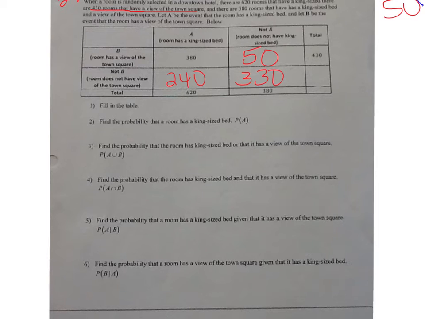So how many do we have going across? Right here, how many rooms don't have a view of the town square? I would add these up and get 570. And then altogether, when I add these down, these two right here, I will get a total of how many rooms? That's 1,000 rooms.